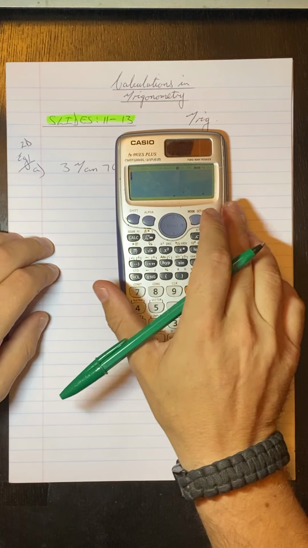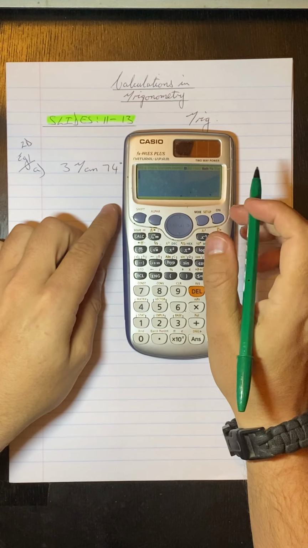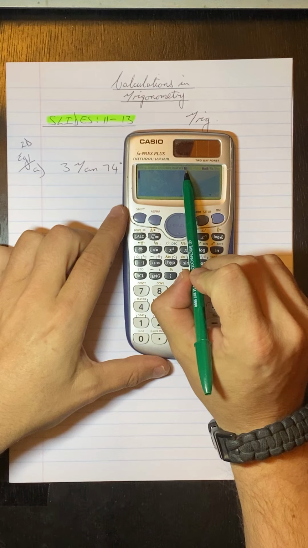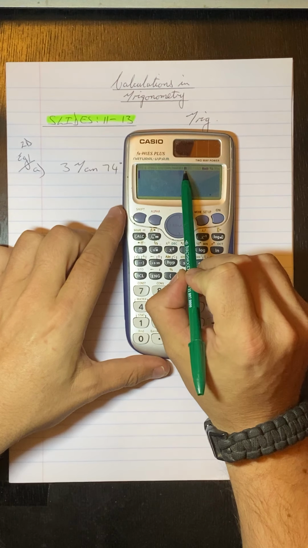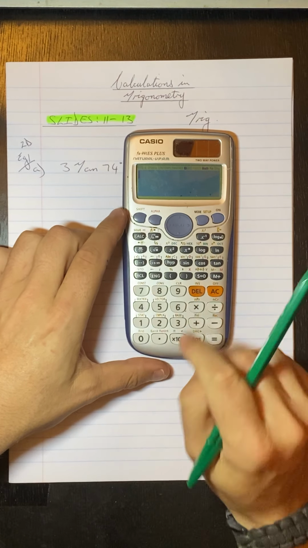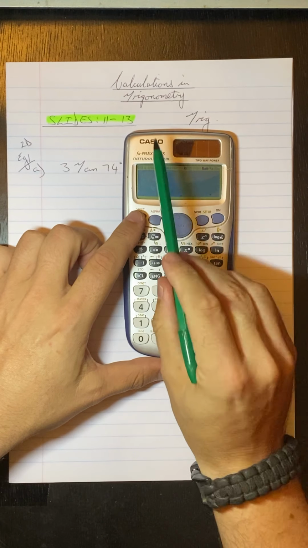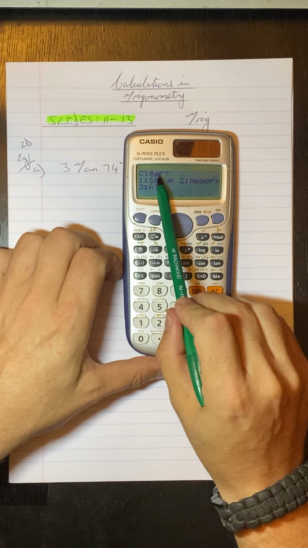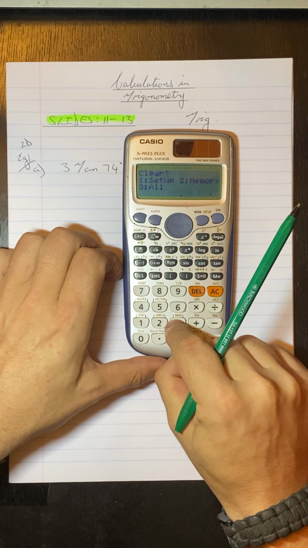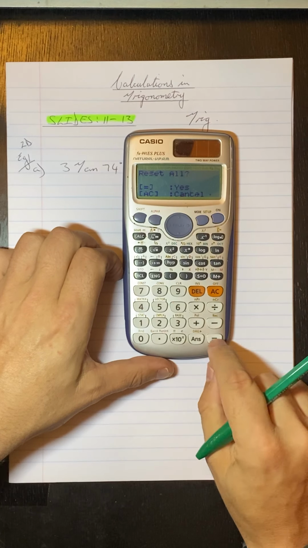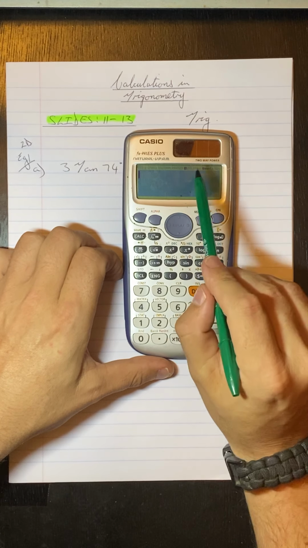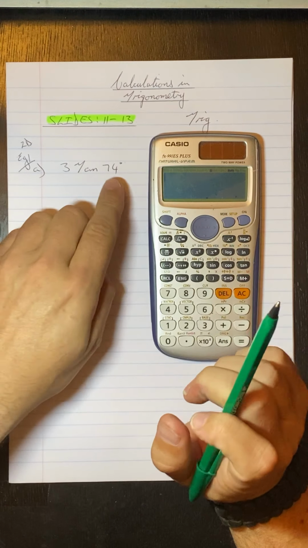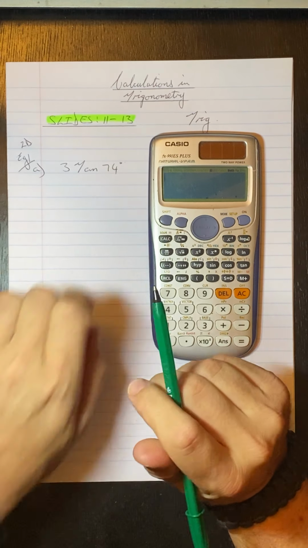Now, the first thing that we need to do is make sure that our calculator is in degree mode. I don't know if you can see this, but over there, there's a little D. If you don't have a D, and you're working with the Casio calculator, you're going to go Shift 9, and it's going to say clear. Press 3 for all, then press equals, and then equals again. Then it should be on D. D stands for degrees, okay? And that's what we're working with here, 74 degrees.